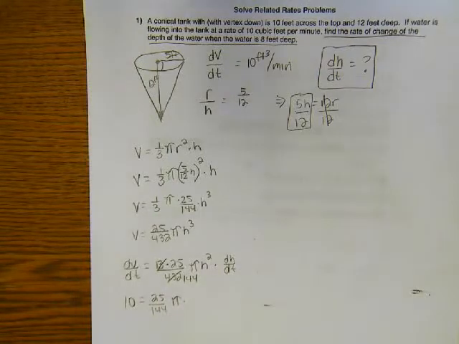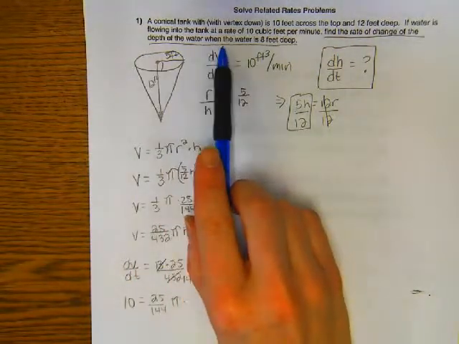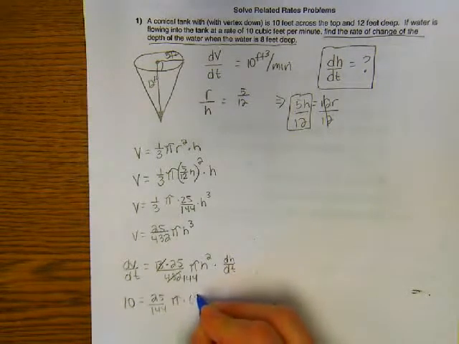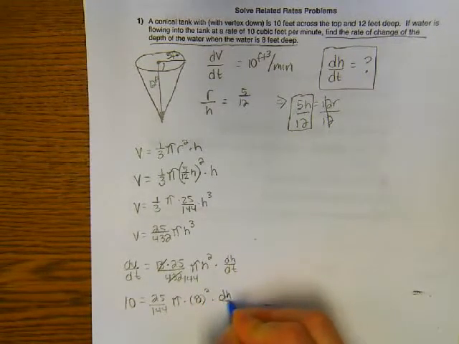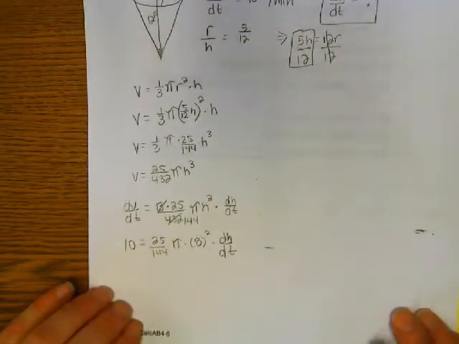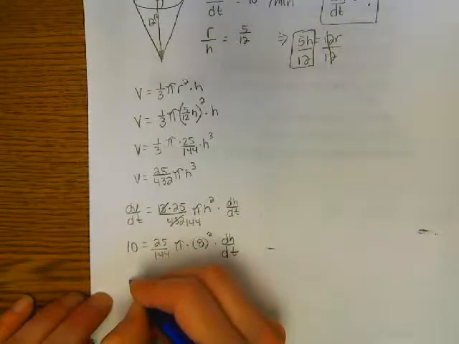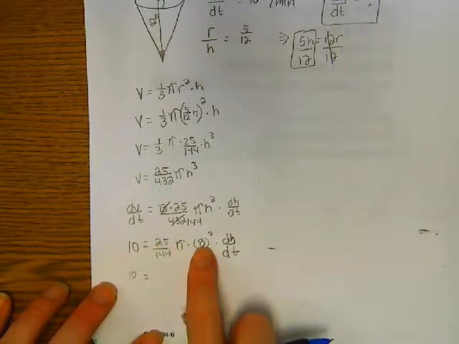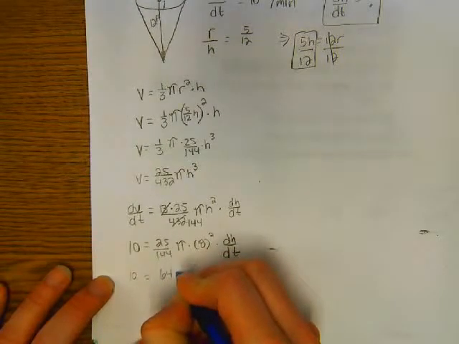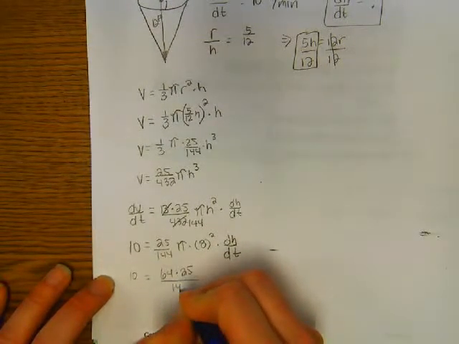Now notice, I was trying to find the rate of change of the water when the water is 8 feet deep. So what's H? 8. And what am I trying to solve for? dH dt. Alrighty. Let's try to do this without our calculator if we can. Why not? It's good practice. On this side, let's simplify as much as we can, okay? So 8 squared is 64, correct? And that will go on top of the fraction. So I have 64 times 25 over 144 pi. Are you following that? I just simplified that expression.